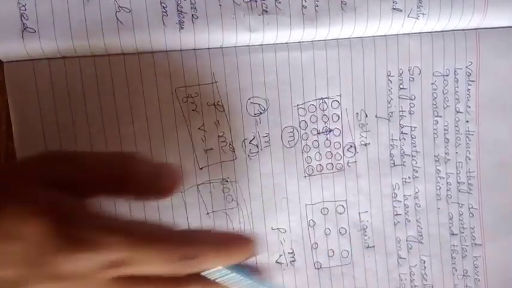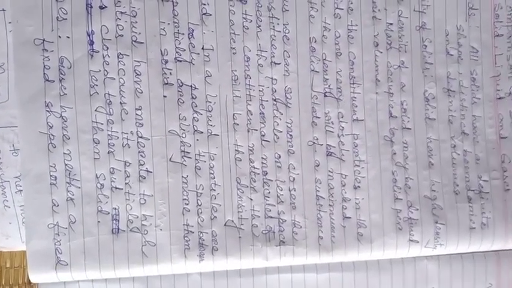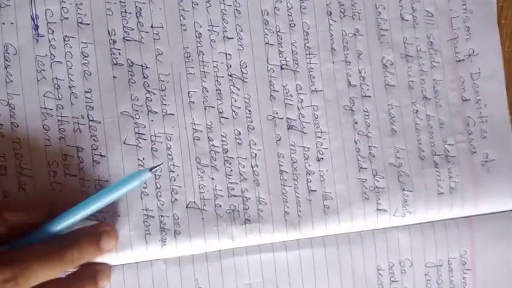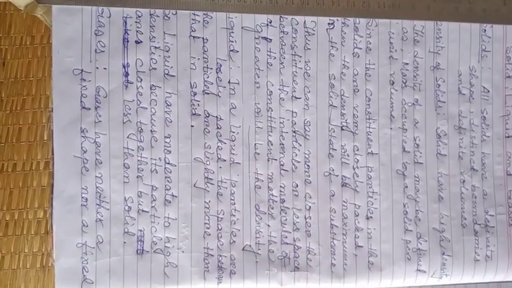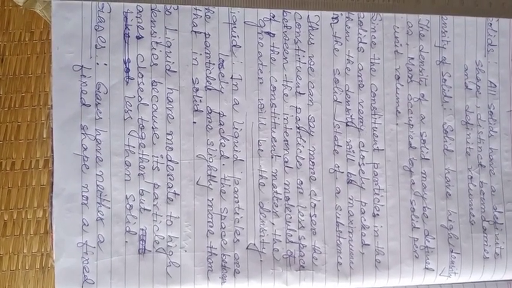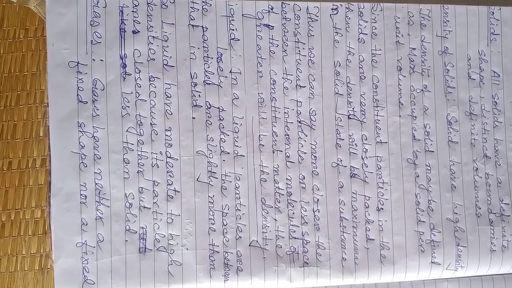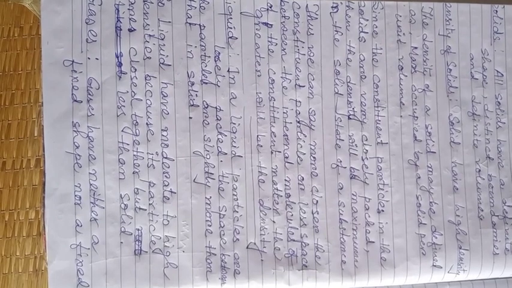So comparing solid and liquid, we can say that liquids have moderate to high densities. Like mercury has very high density, but it is a liquid. So we can say that liquids have moderate to high density because their particles are close together but less than solid.